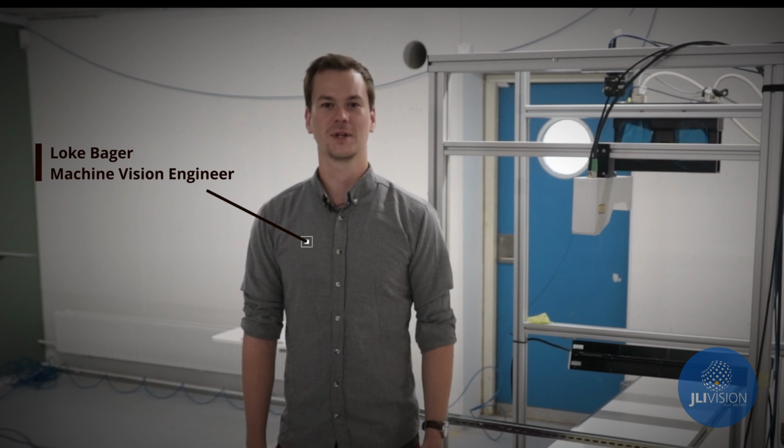Sometimes ordinary 2D images don't contain enough information to make a quality vision inspection system. In that case, we can choose to use 3D, and in this video I will show you a concrete example of using 3D for vision inspection.